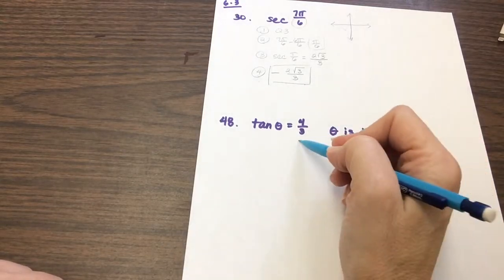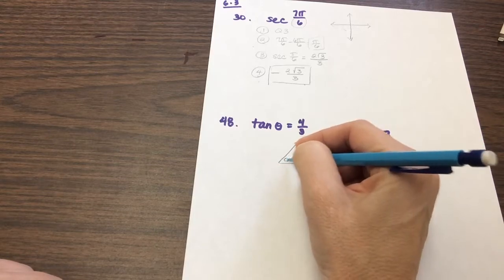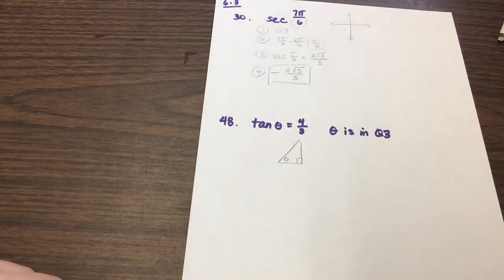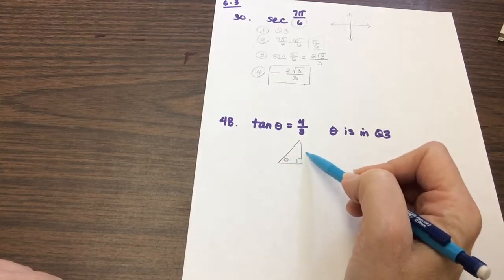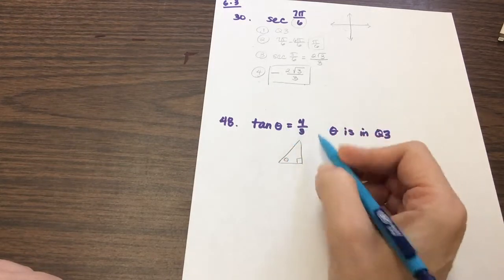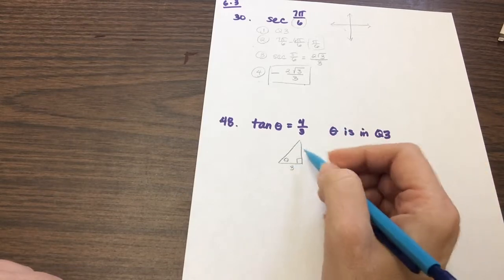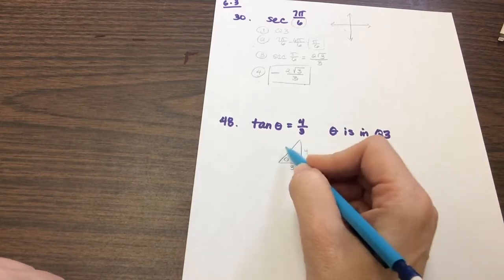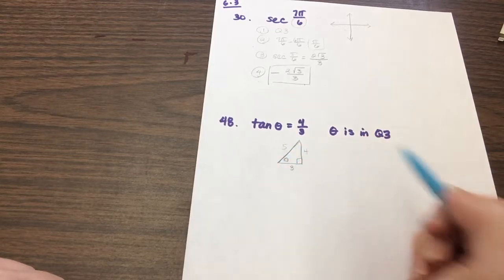And I always do this, and I would recommend you doing the same. I always draw a right triangle and then label my sides. So remember, this is my opposite, this is my adjacent, and that's what tangent is. So I've got opposite over adjacent. And if you don't recognize that this is a 3, 4, 5 triangle, you need to use the Pythagorean theorem to find that third side.